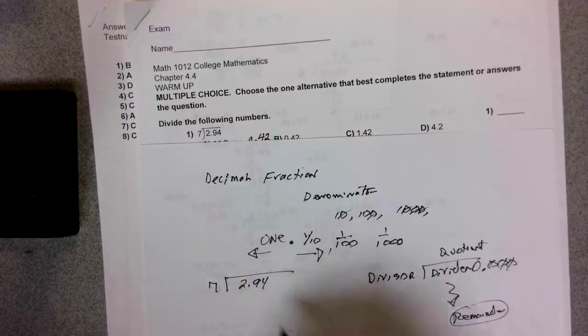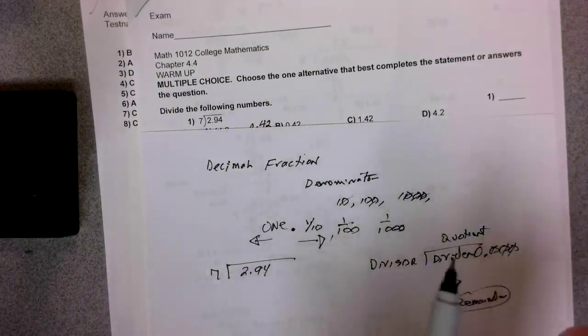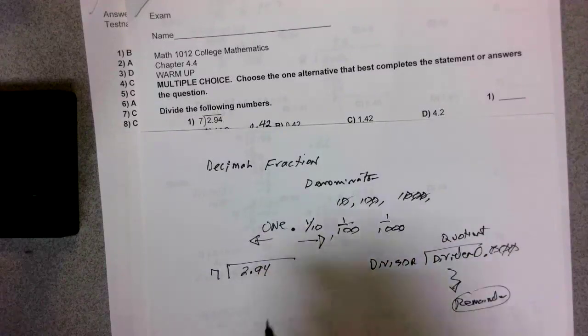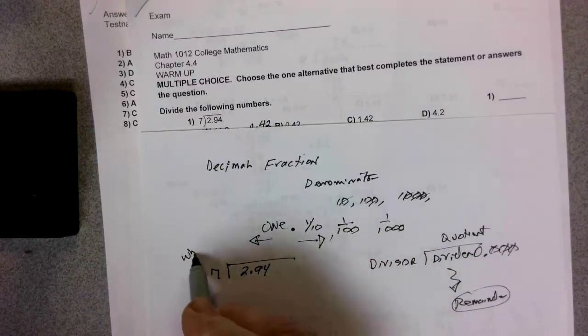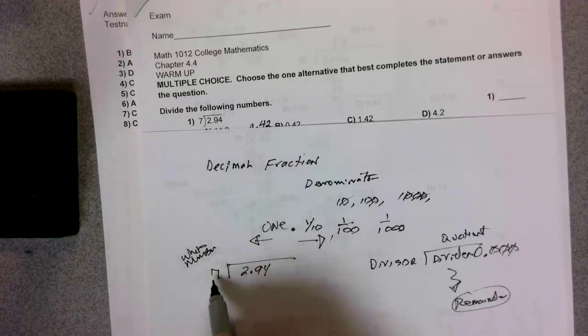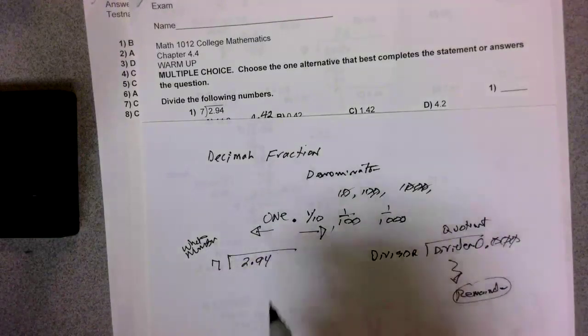The dividend is 2.94. And the way that we teach this is we say, well, where's the decimal point in here? Oh, and this is a whole number divisor. We're going to find that when we have a decimal divisor, we're going to have a little different treatment. But this is a whole number, so what do I do?